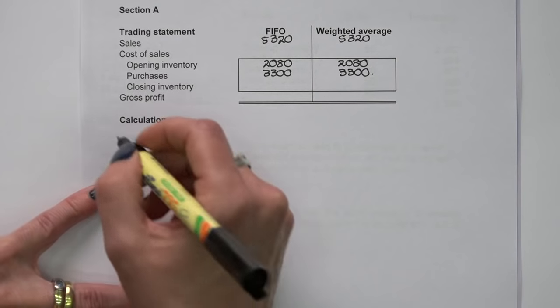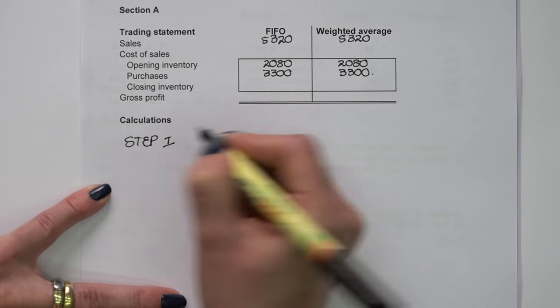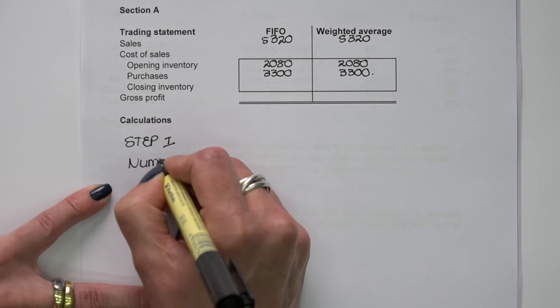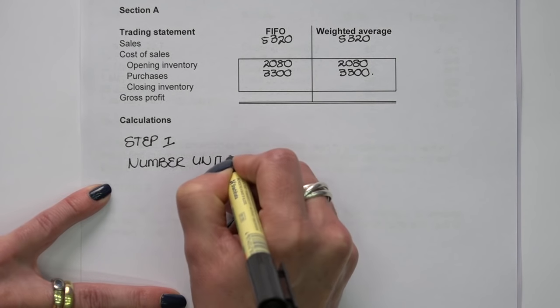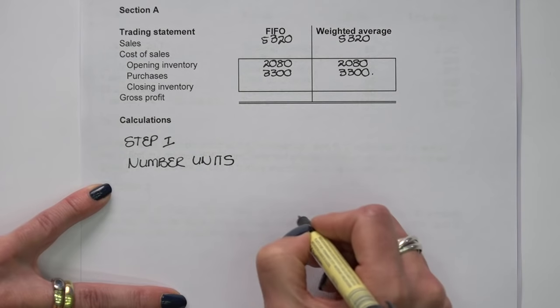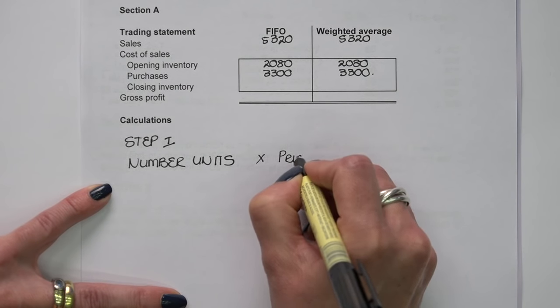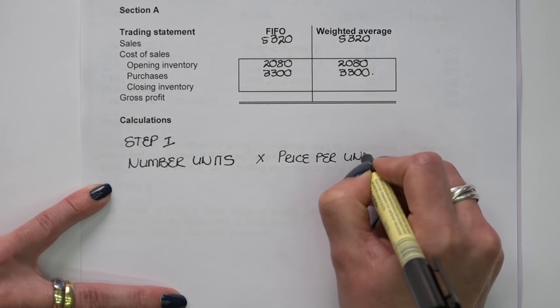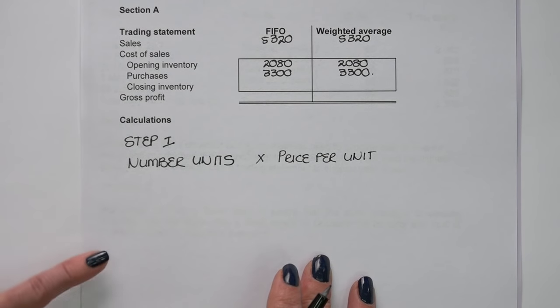Now, step 1 for both of these inventory valuation methods is to calculate the number of units. The number of units won't change between the 2, but remember that number of units has to be multiplied with a specific price per unit. And this price per unit is influenced by the inventory valuation method, either first in, first out, or weighted average.